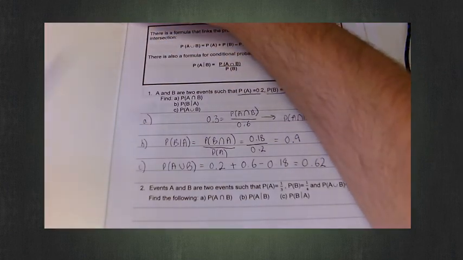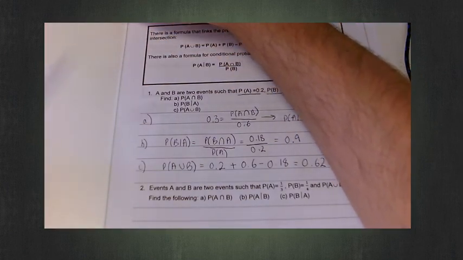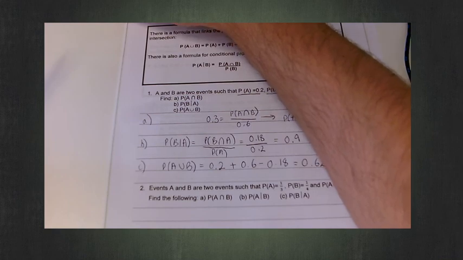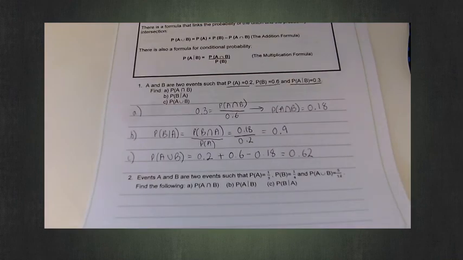Right, the next question. Again, we're going to be using the formulas, and we're going to see if we can answer this.